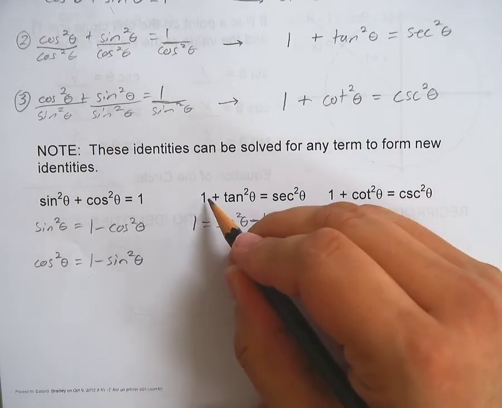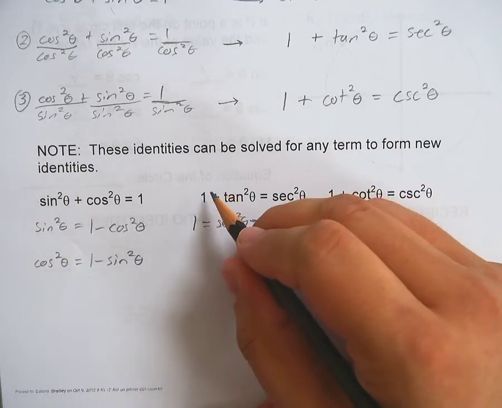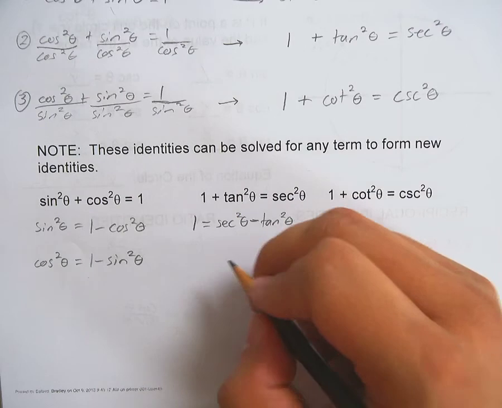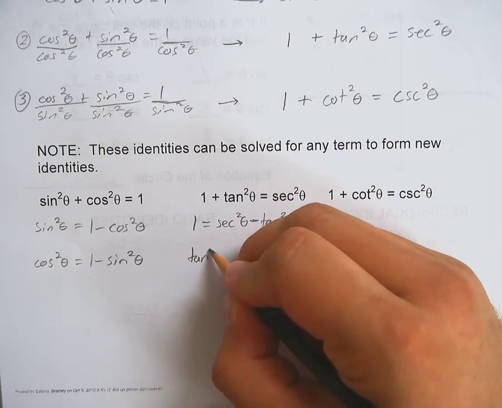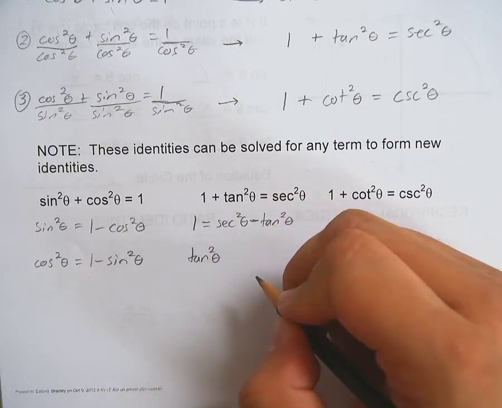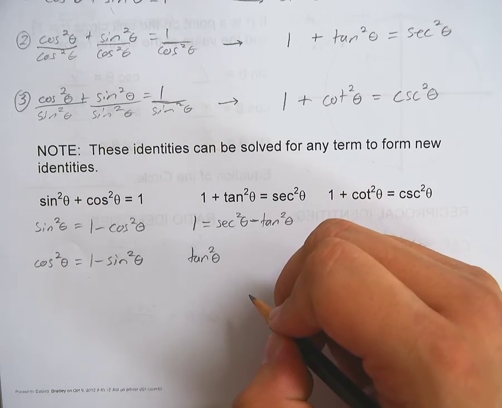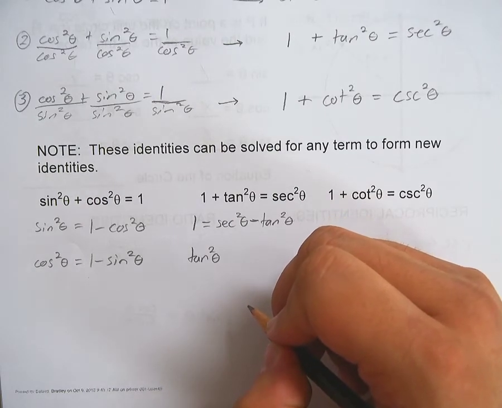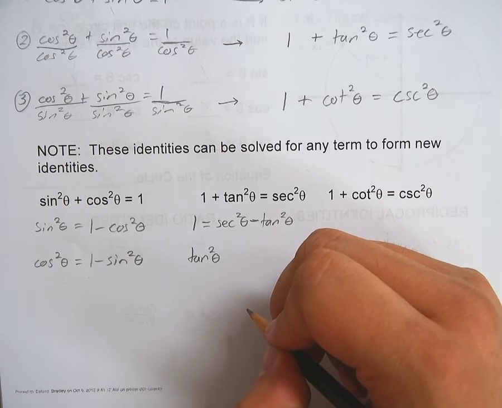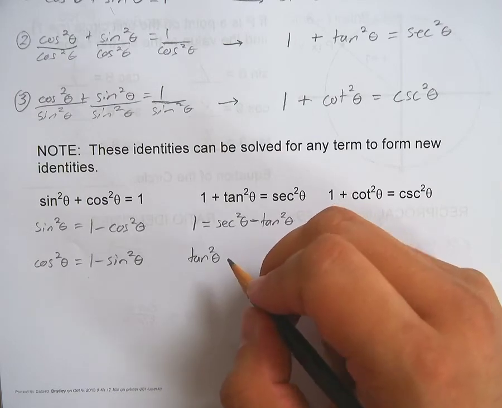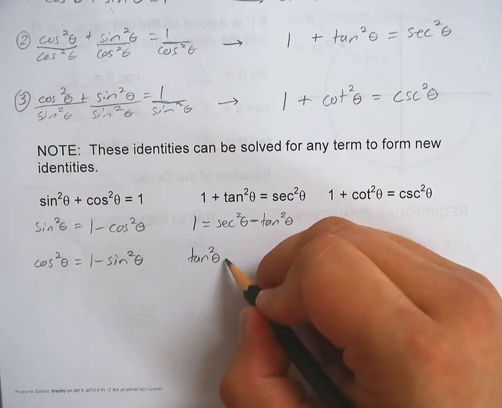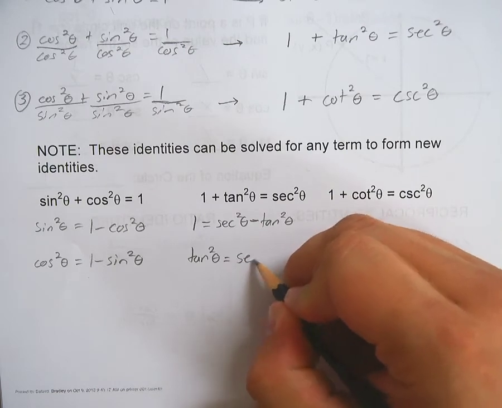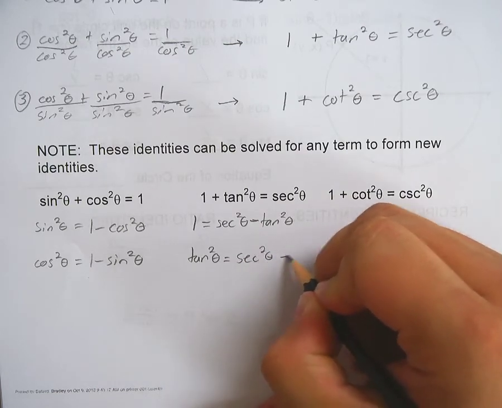Or say we move the 1 over yonder instead of tangent. Say we move the 1 over yonder. Say we got tangent squared theta equals secant squared theta minus 1.